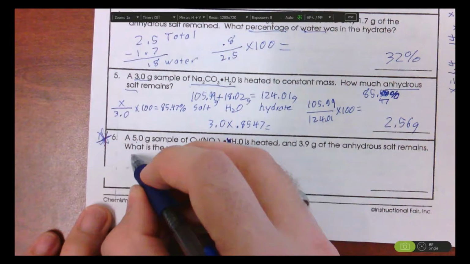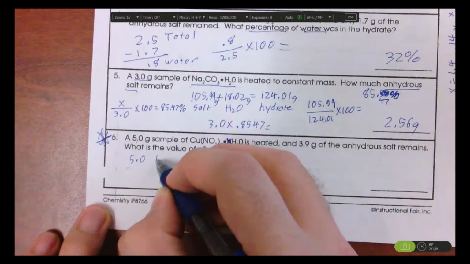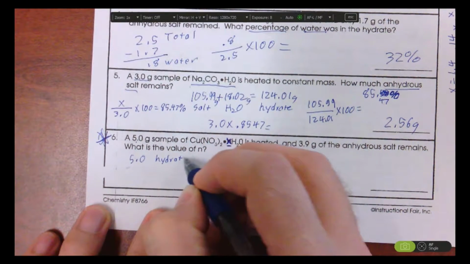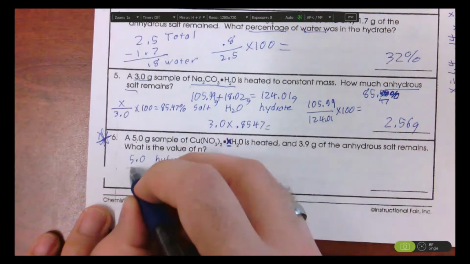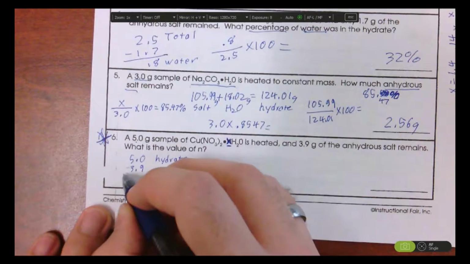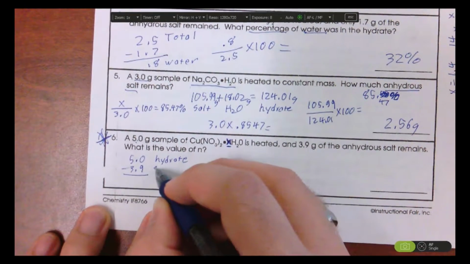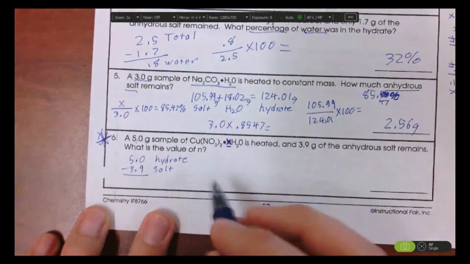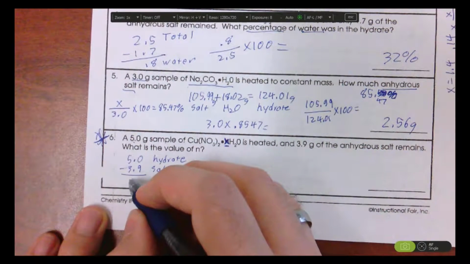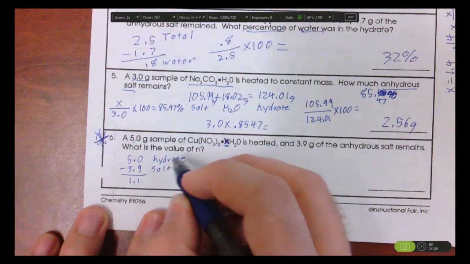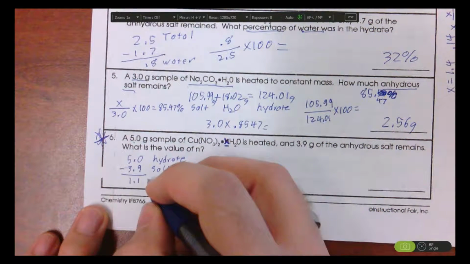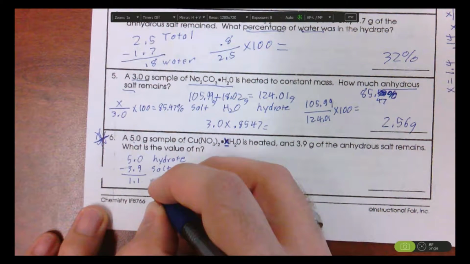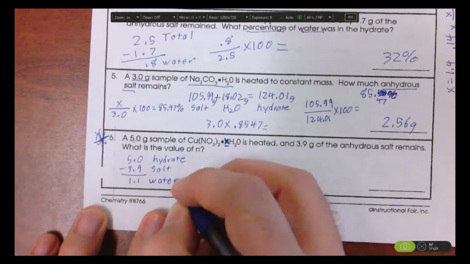So it's kind of like doing what you did up here. We got our total right here. So that's the hydrate. That's with salt. Then we got our anhydrous salt, which means it's without water. So if you subtract the difference, you're going to get the mass of what? 1.1, which is the mass of the salt, the hydrate, or the water? The water. You're going to need that.